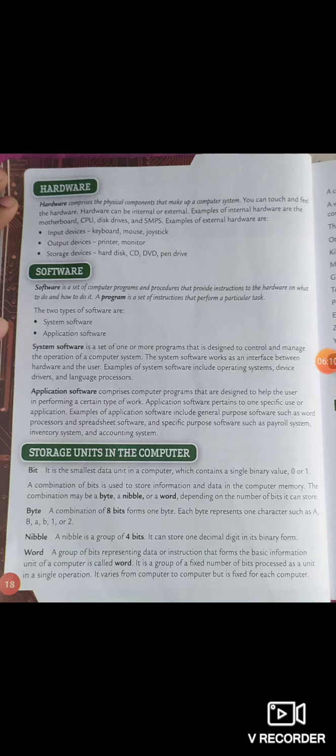So a combination of bits is used to store information and data in the computer memory in the form of the binary system, that is 0 and 1. So the combination may be a byte, a nibble, or a word depending on the number of bits it can store. So what is the smallest data unit in a computer? That is bit.